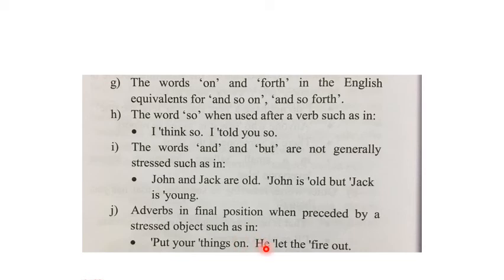And another example, he lit the fire out. He lit the fire out. Okay. Also here, the adverb is preceded by fire. This word is stressed, so this adverb is not stressed. The two stressed words are the verb lit and the noun fire.